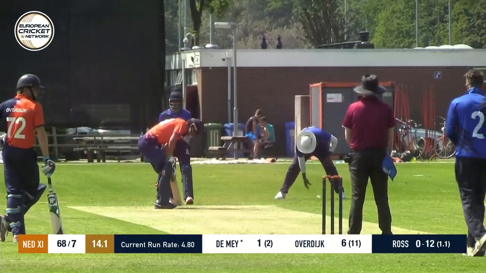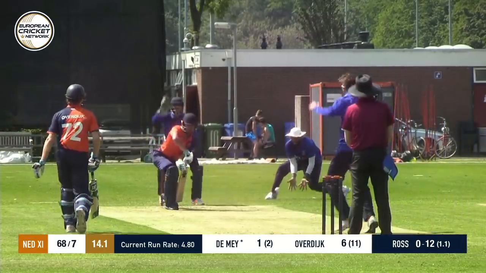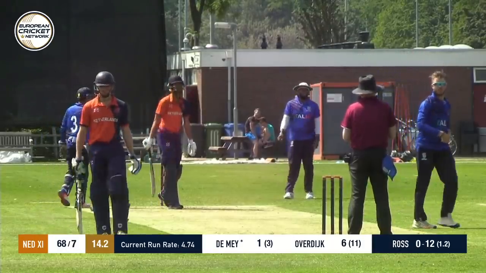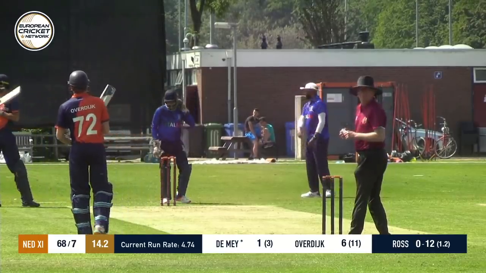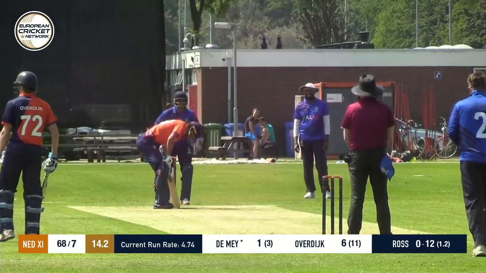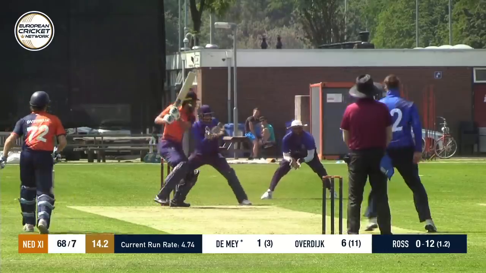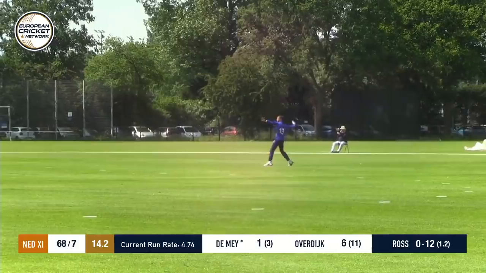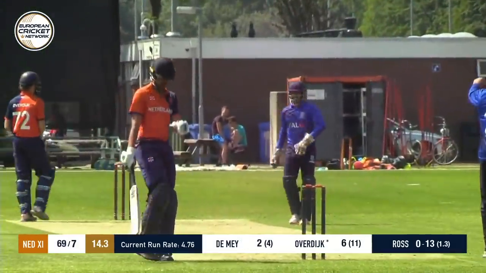So it is Ross coming in now from the commentary box end. Oh, the first one got the edge, the second one hit him on the pad. Very good start to his bowling here from Ross. That one's just played out into the covers, man patrolling there on the deep cover boundary. Just keeps it to 1.